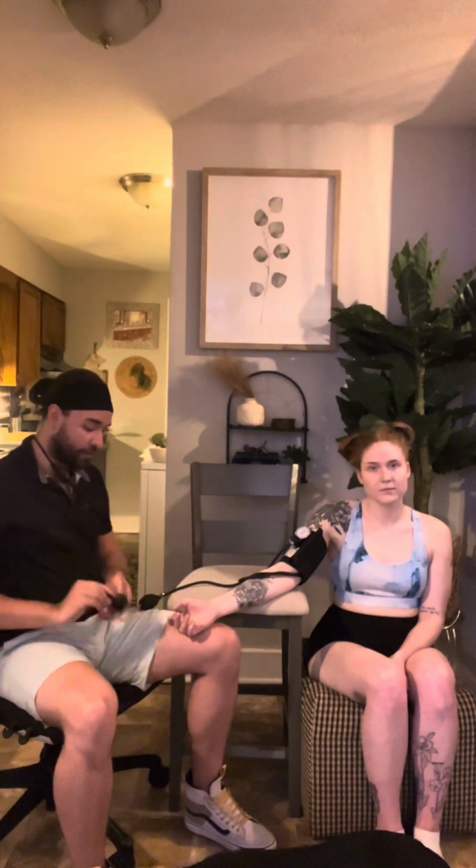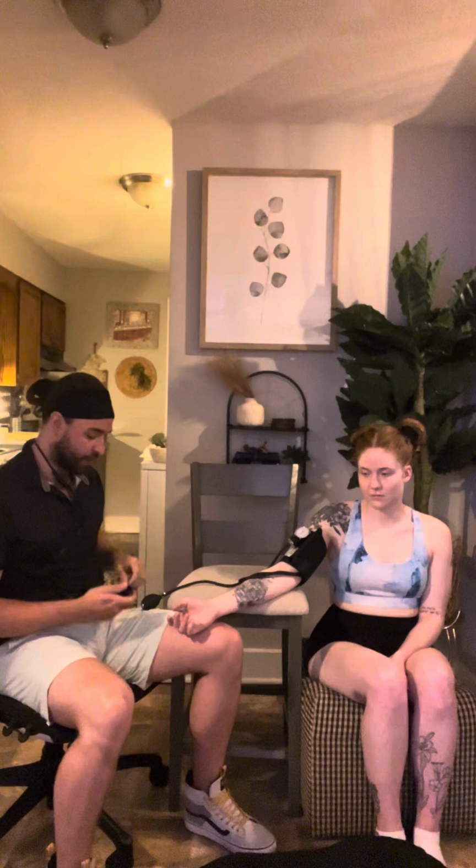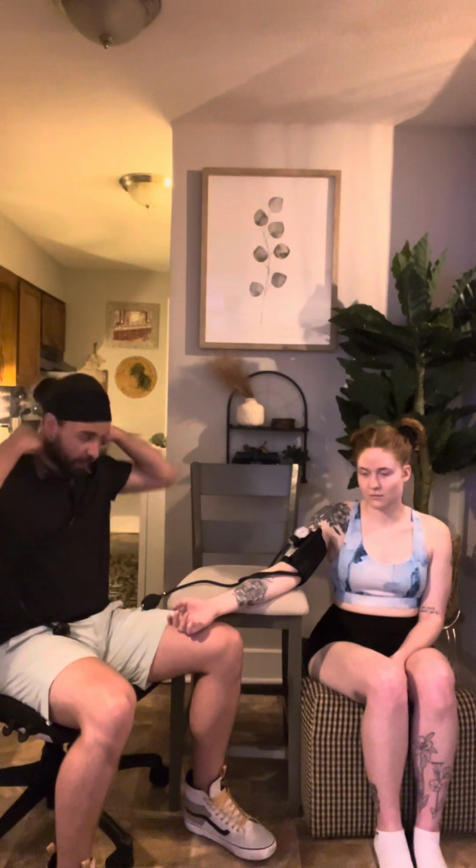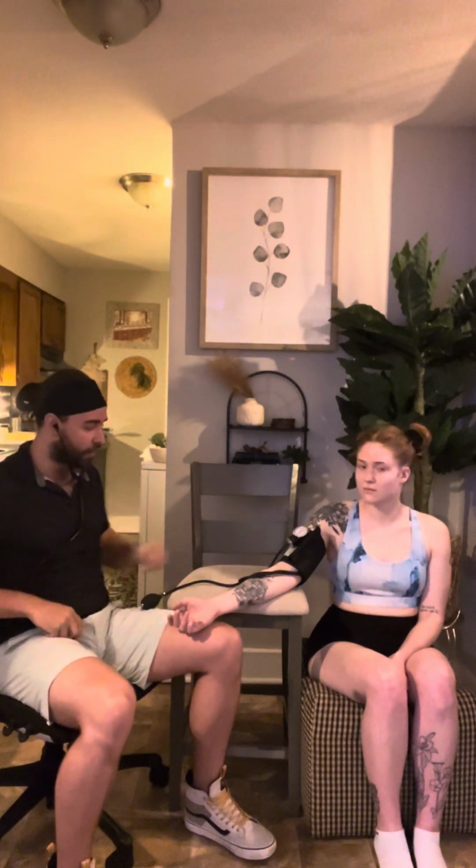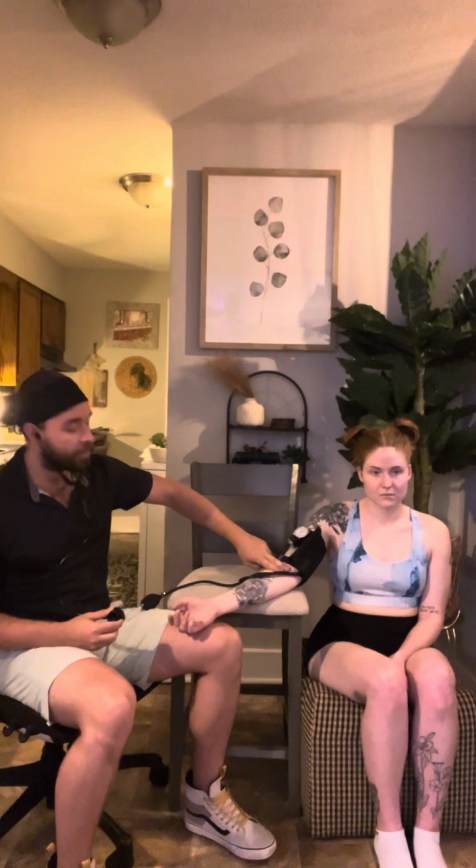Then we're going to inflate the blood pressure cuff to about 40 millimeters of mercury above their normal resting blood pressure, which with Lydia's is 120/80. As we're inflating it, we're going to put the stethoscope right above their brachial artery where their elbow bends, and we're going to be listening for the Korotkoff sounds, which are the thumping sounds that you hear at the sound of the first Korotkoff sound.